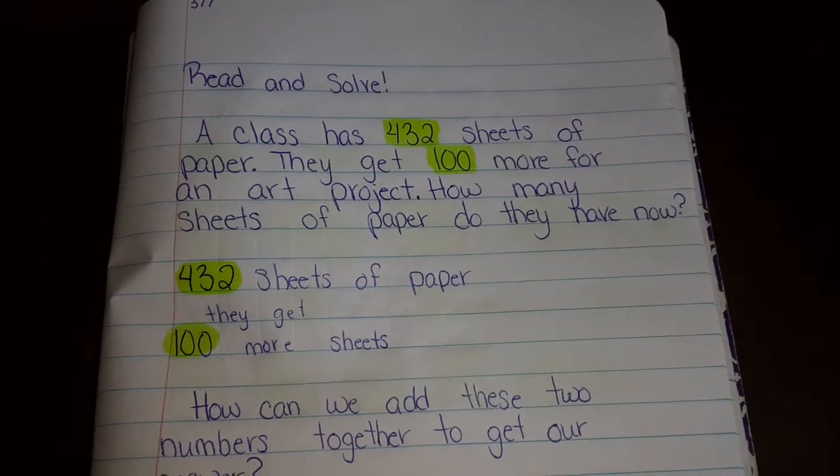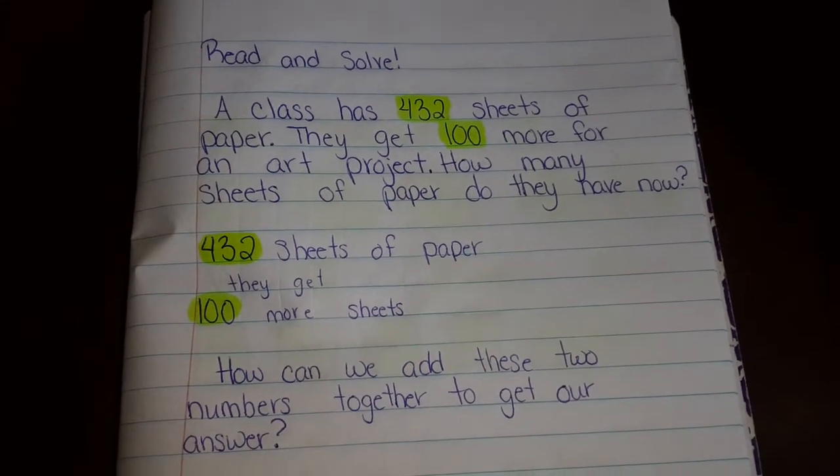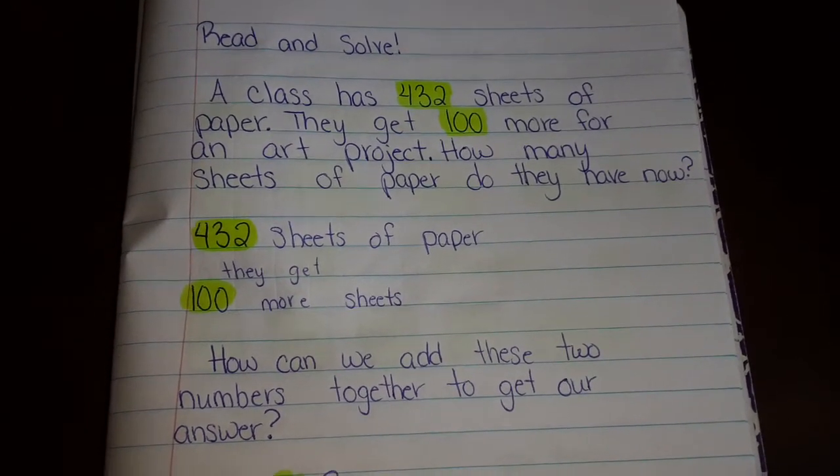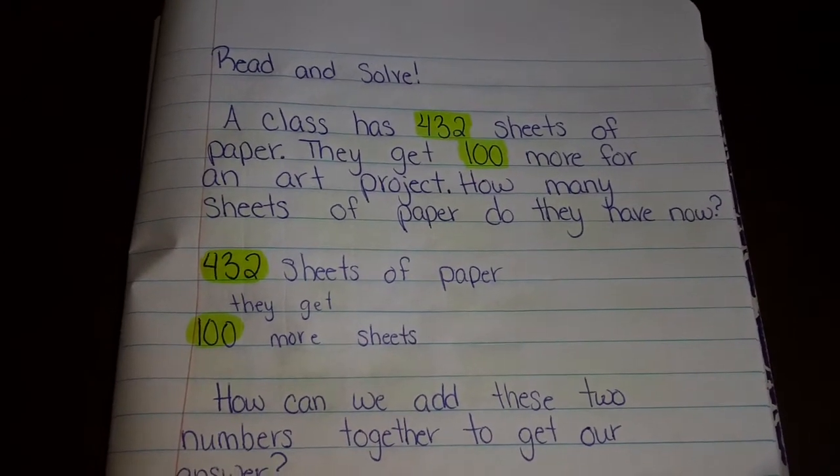Hello and welcome back to math. Today we are going to be working on pages 377 to 388. Let's start here. Read and solve.